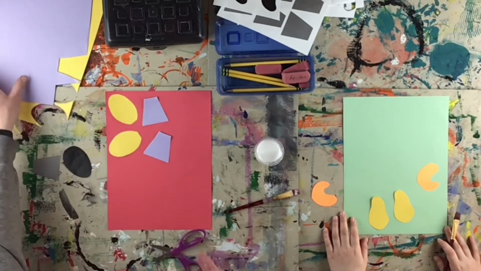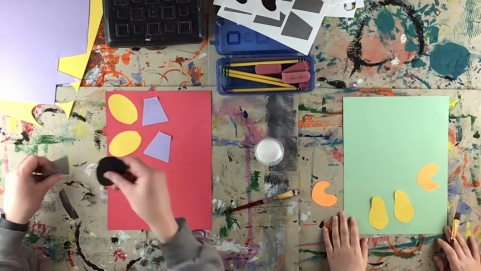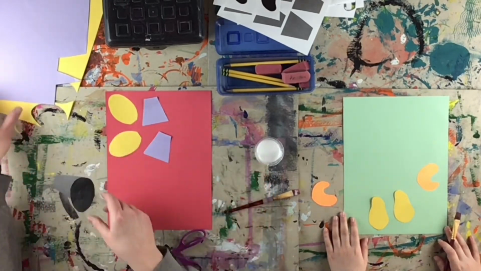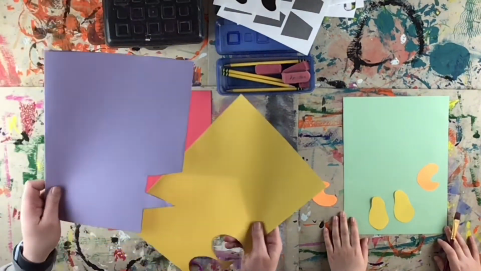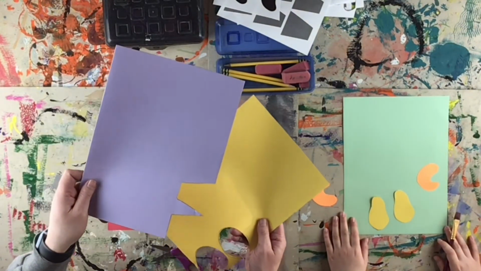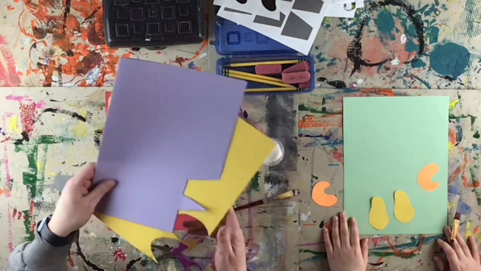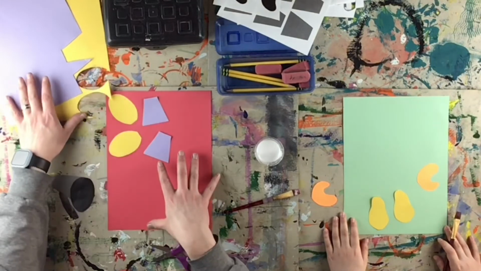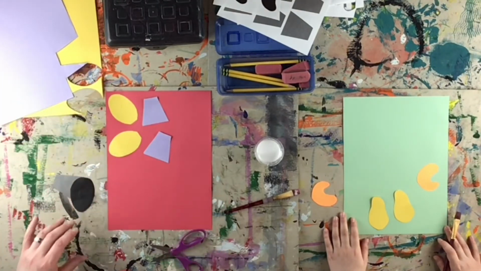When you run out of pieces, you can either use the same shapes, different shapes. The only thing is that I picked yellow and purple. I need to stick with purple and yellow until this background is finished.